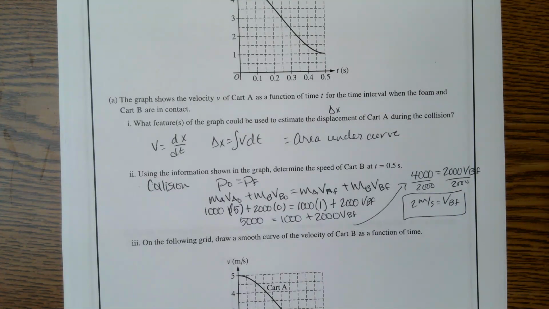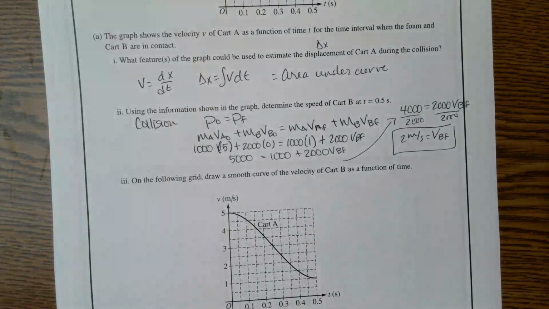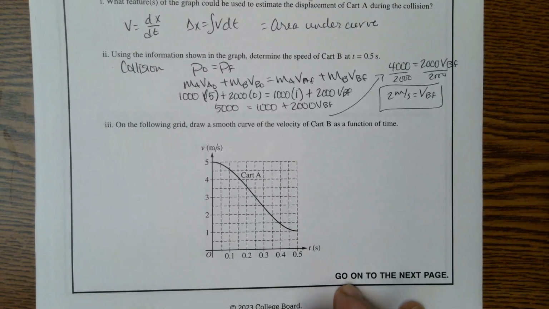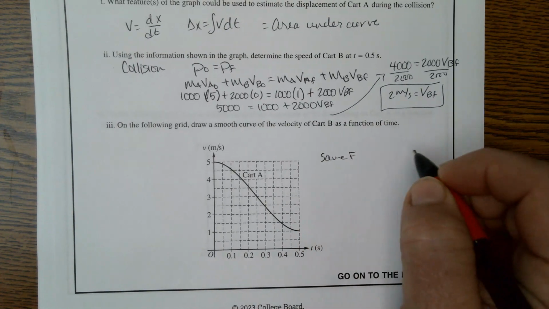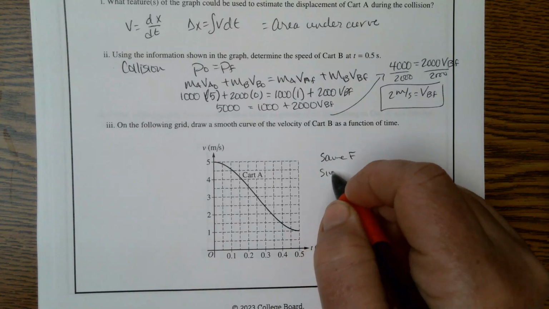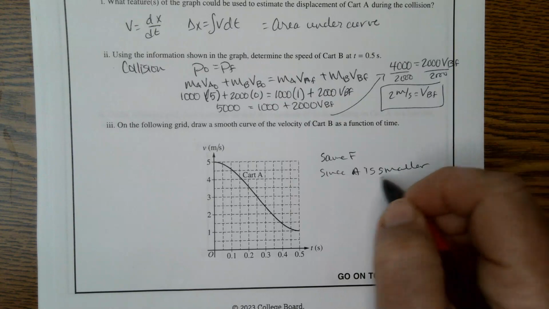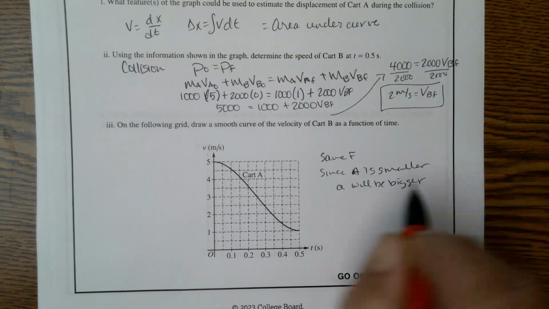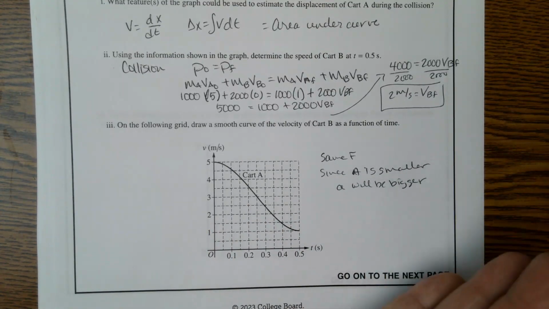It says on the following grid, draw a smooth curve of the velocity as a function of time. Okay, so this is the velocity of B as a function of time. Now, remember that A is smaller than B, and they experience the same force. So they have the same force, but since A is smaller, its a will be bigger. Now, why do I care about that? Well, the slope of this line is acceleration. So I need a flatter slope. I'm looking for a flatter slope.